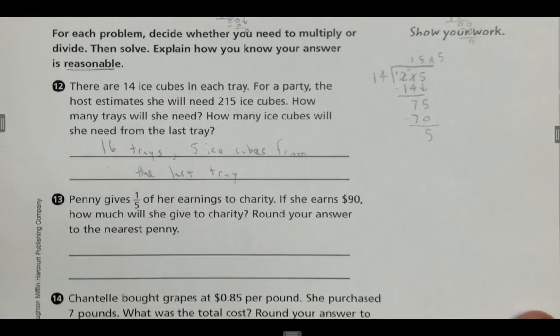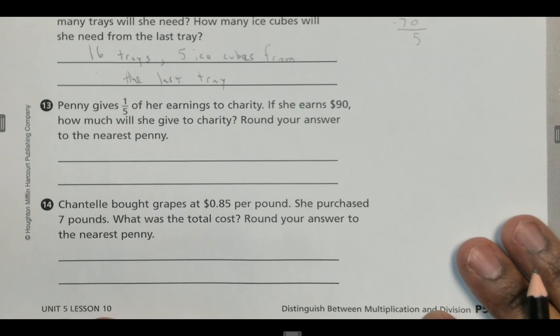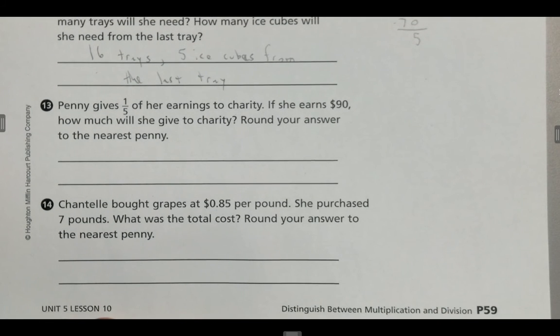13. Penny gives 1/5 of her earnings to charity. If she earns $90, how much will she give to charity? Round your answer to the nearest penny.